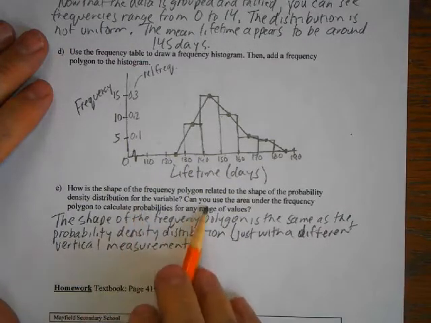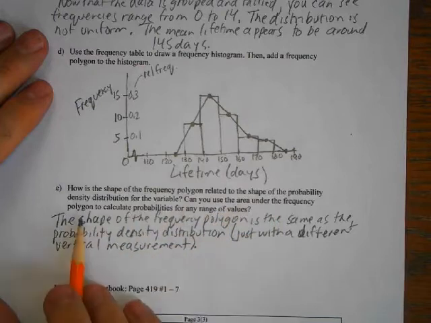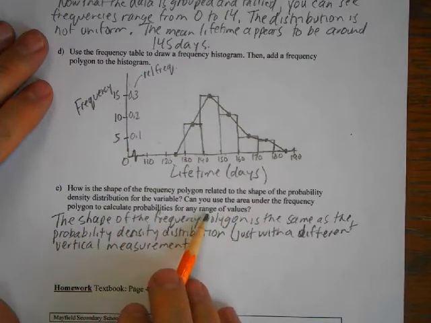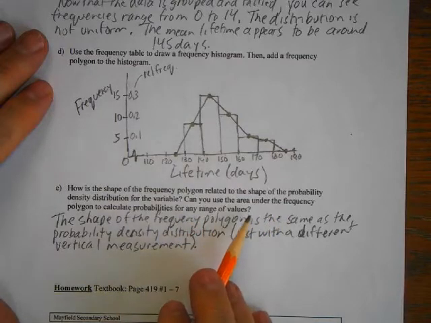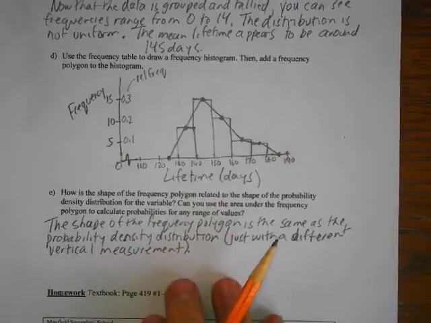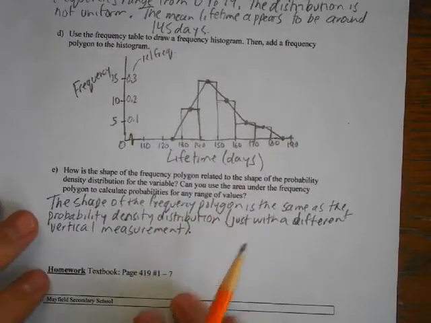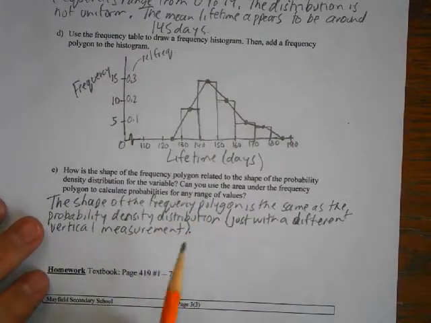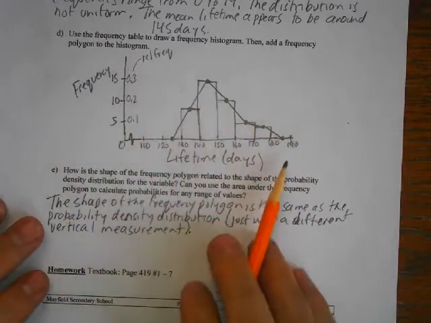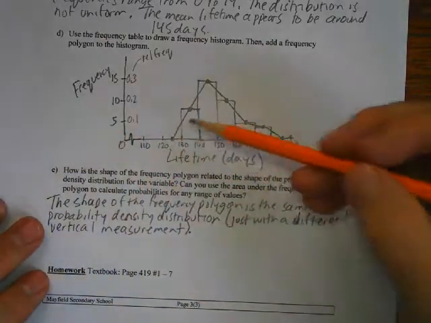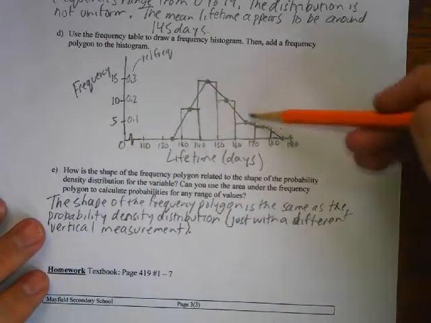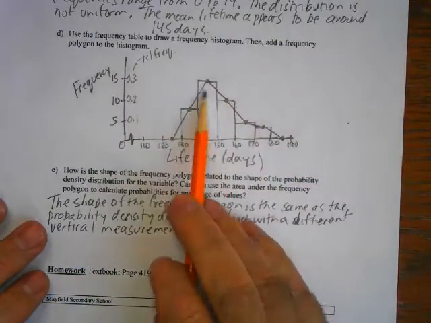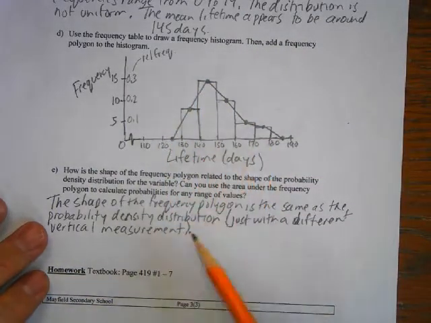And then the next part, can you use the area under the frequency polygon to calculate probabilities for any range of values? So this is where the potential for this comes in for our future lessons. If you remember from our first example, when we had a uniform distribution, we talked about how the area under the probability distribution was equal to 1 or 100%.